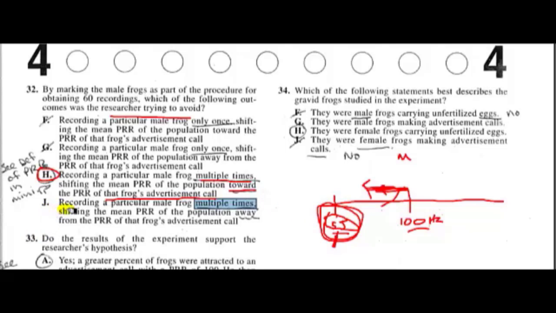And what does J say? It says record a particular male frog multiple times, shifting the mean PRR of the population away from that frog's advertisement. Well, that doesn't make any sense, because if you add 55 and 100, you get 155, and then you divide that by 2, that's going to give you the mean. So that doesn't make any sense. You're not going away from that frog's call, you're going towards it. So the correct answer on this one, just by doing a little bit of simple math for 32, is answer choice H.